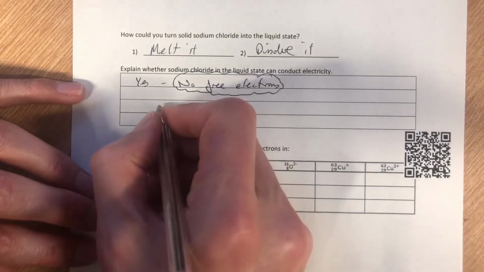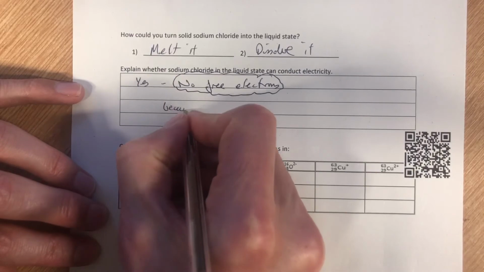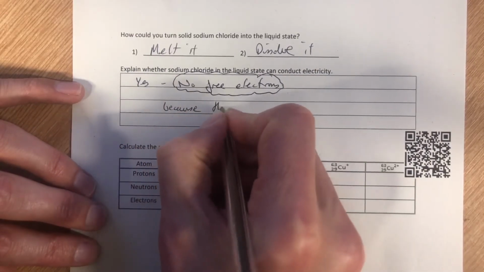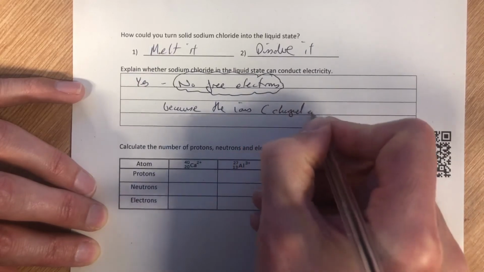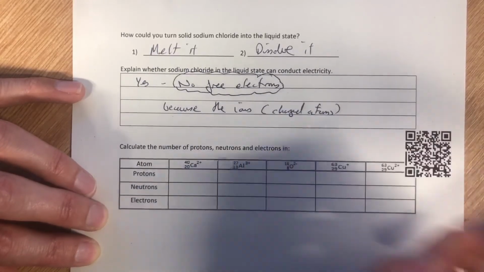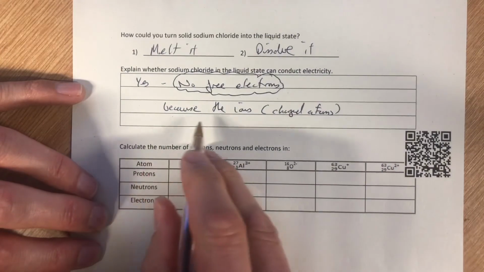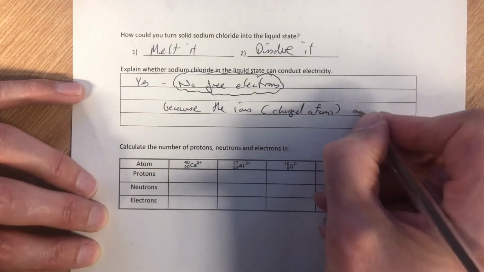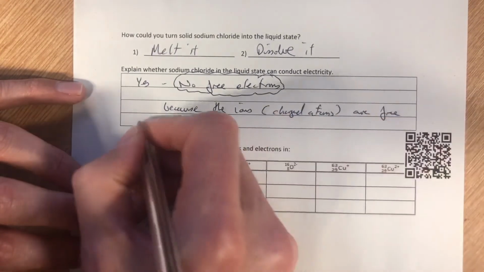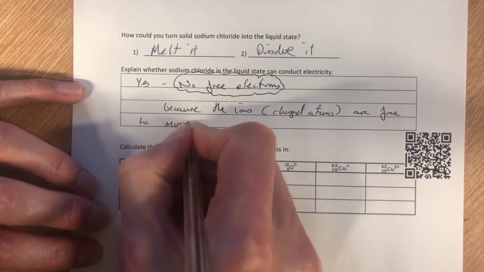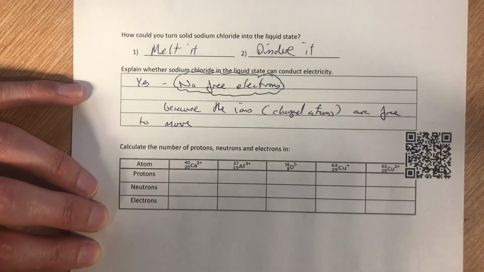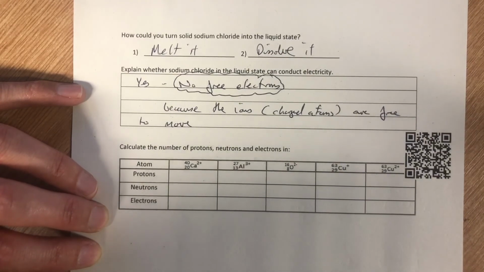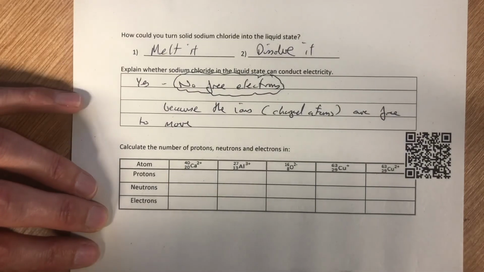Yes. Why? Because of the ions, and the ions are, of course, charged atoms. A definition of an ion: a charged atom or a group of atoms. The ions are free to move. So ionic substances will conduct electricity in the liquid state. How do we get them into the liquid state? We melt them or dissolve them. And that's what we need to know about ionic substances.